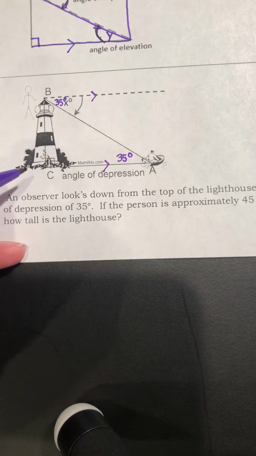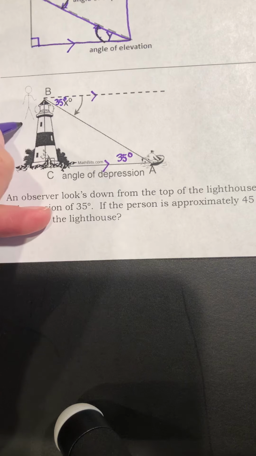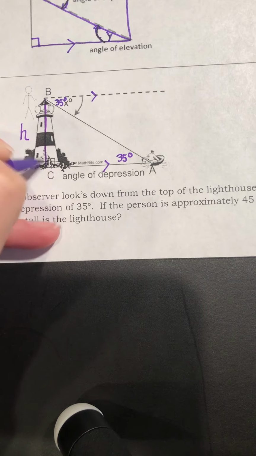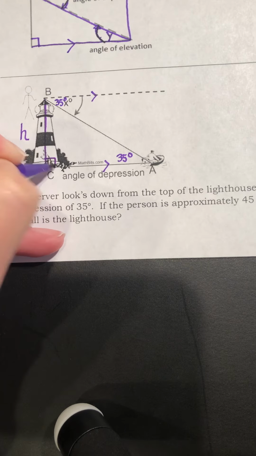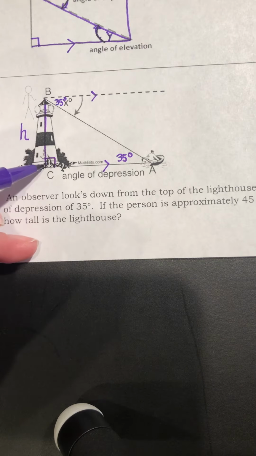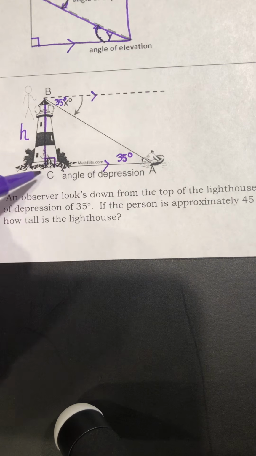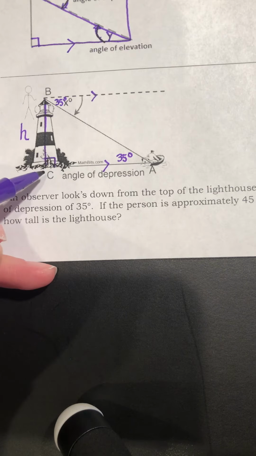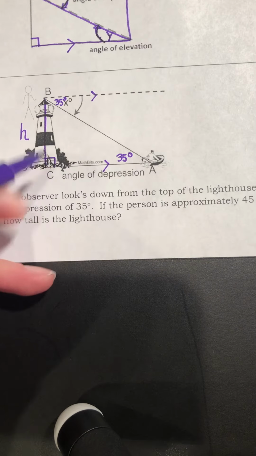And it's asking me how tall is the lighthouse. So I'm going to make a big H right here because the lighthouse is some unknown height. And we have to assume that the lighthouse is perpendicular to the ground, right? Every problem that we're going to do forms a right triangle. So we know the person is approximately 45 feet from the base of the lighthouse.